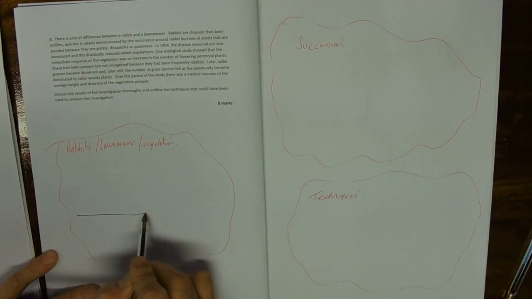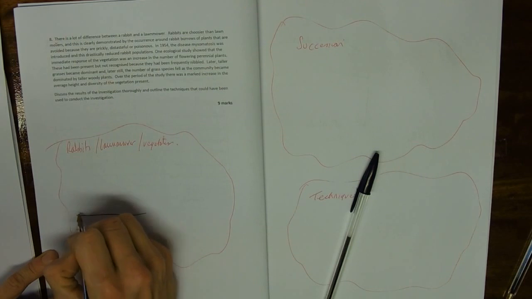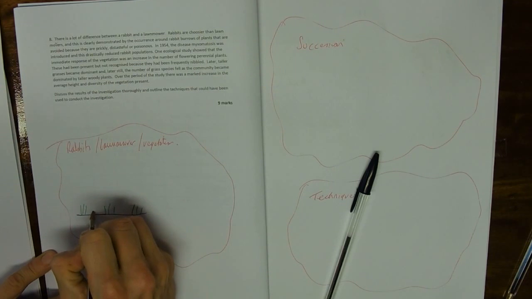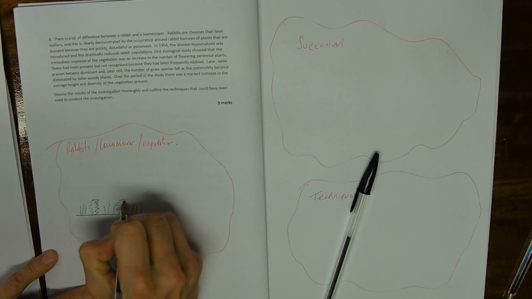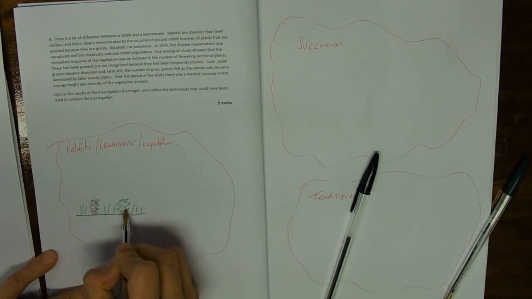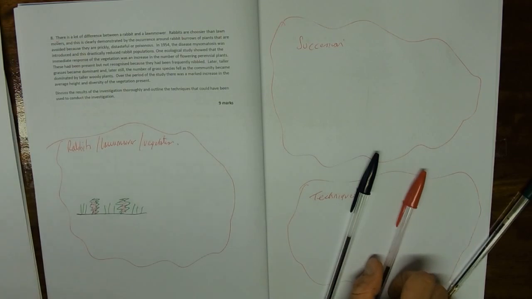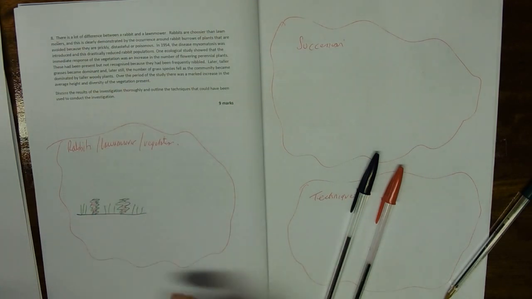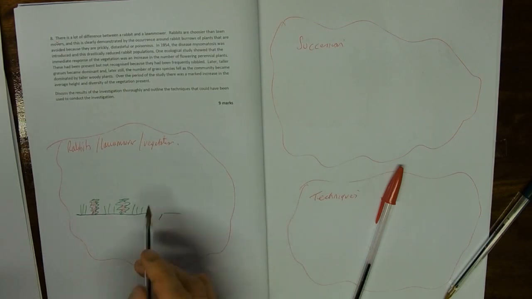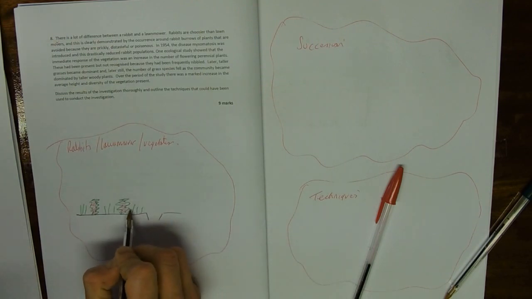Okay, so let's just think about rabbits and lawnmowers. So we've got some plants here, and so there's 2 types of plants there. Rabbits, it says they're more selective, and where the rabbit burrow is, rabbits come out and they eat, but they eat kind of plants that they like.